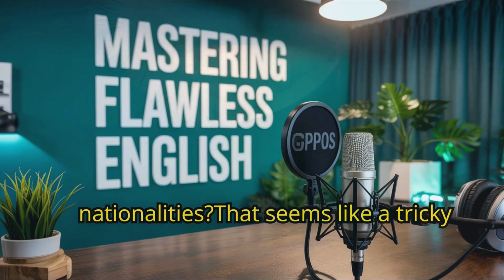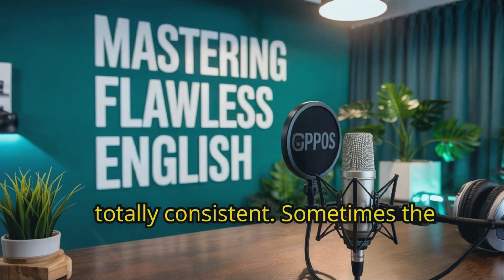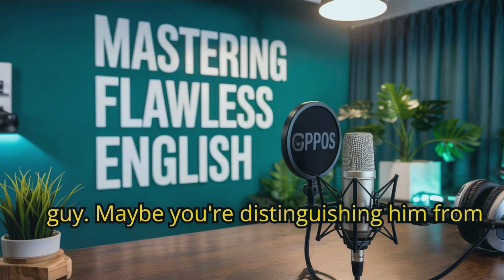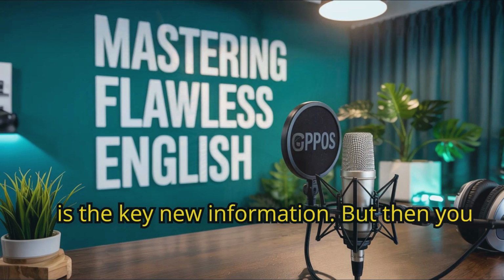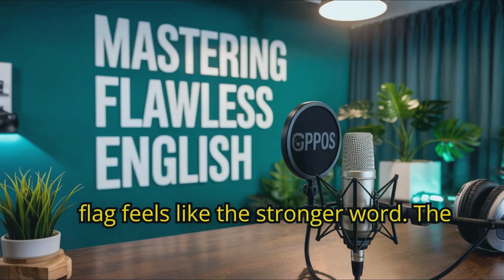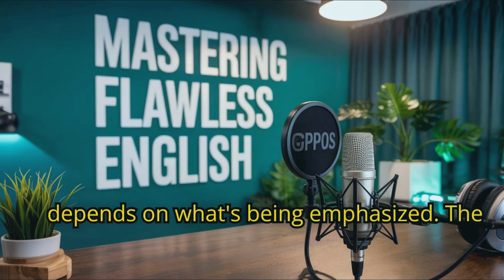Yeah. But what about nationalities? That seems like a tricky area. It can be. The guide notes it's not totally consistent. Sometimes the nationality gets the stress. Like American guy. Maybe you're distinguishing him from others. Yeah, perhaps the American part is the key new information. But then you take American flag. And there, flag feels like the stronger word. The object itself is the focus. Exactly. It depends on what's being emphasized.